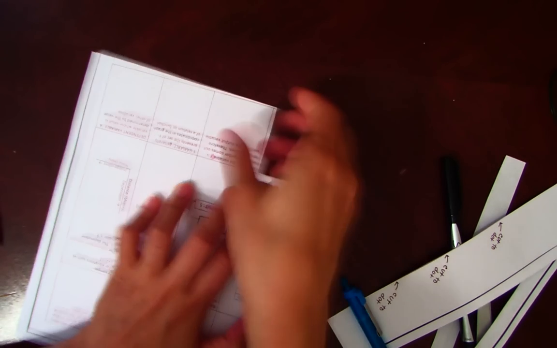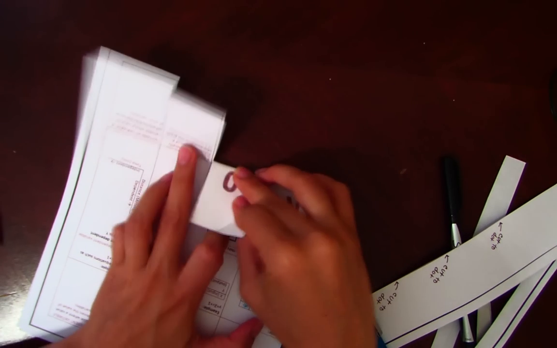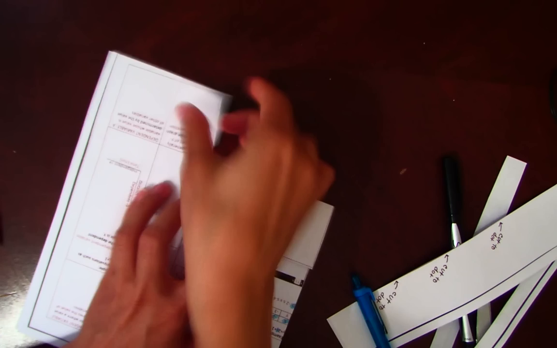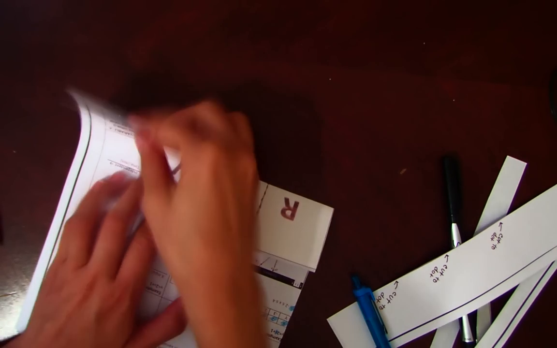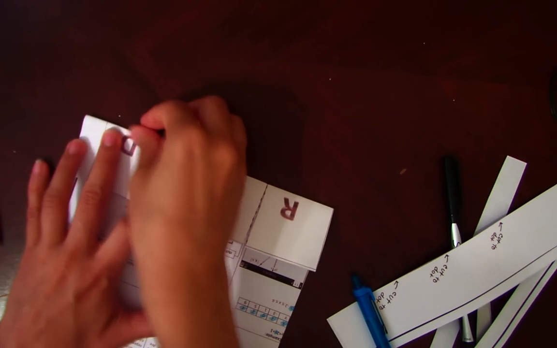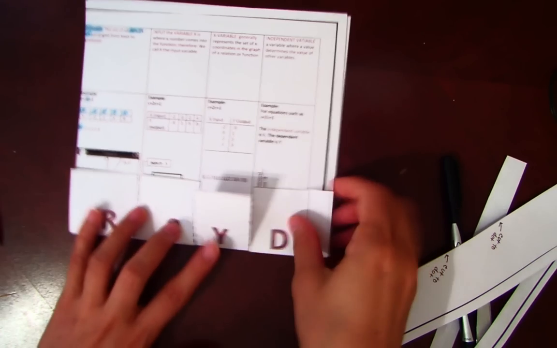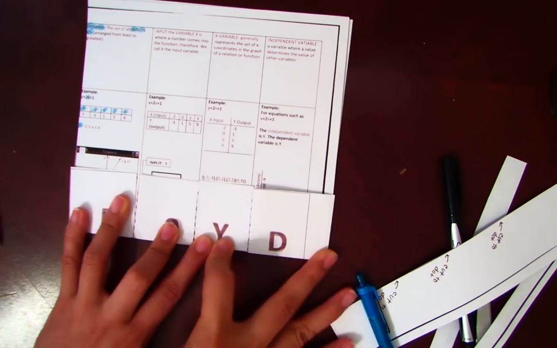So you end up getting the letter R, the letter O, the letter Y, and the letter D. You're going to do the same thing to the other side so that instead of Royd, it's going to say Dixi.